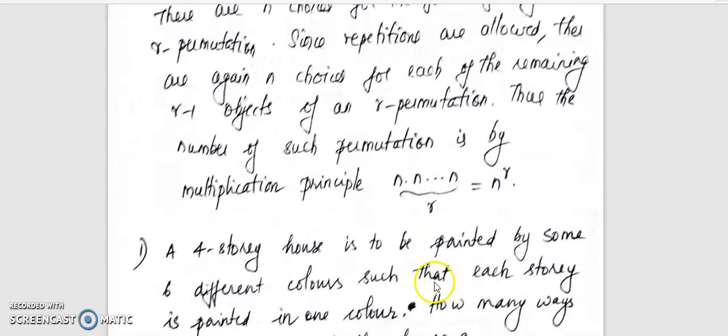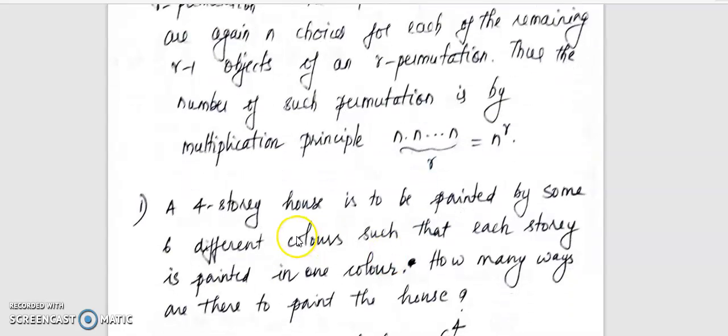A 4-story house is to be painted with 6 different colors, such that each story is painted in one color. How many ways are there to paint the house? So you have a 4-story house and you have to paint each story. So there are 6 possible colors. Colors cannot be mixed; each story can be painted with any one of the 6 colors.